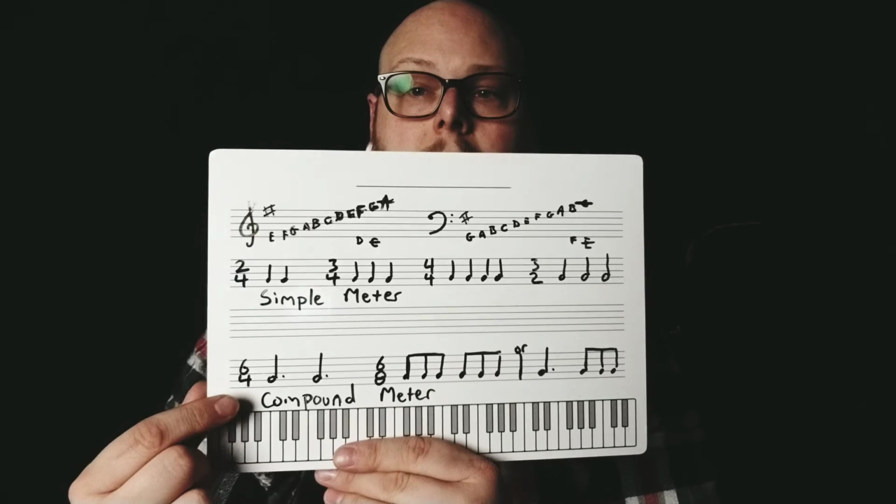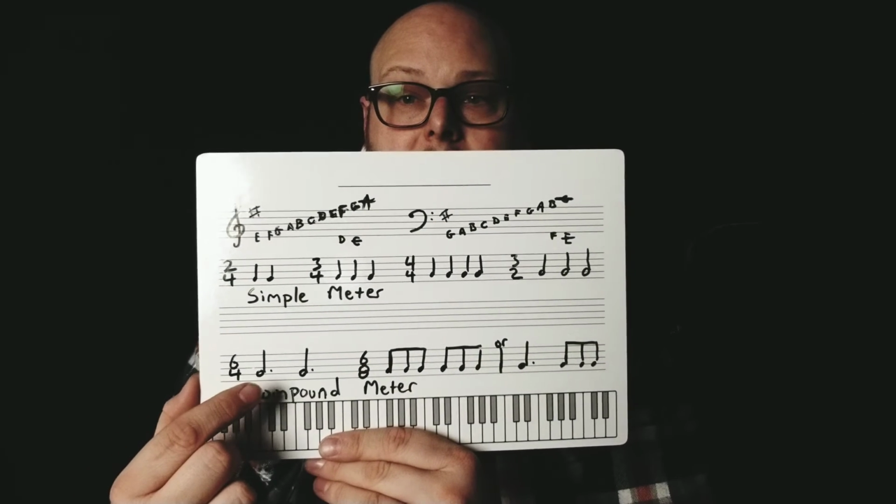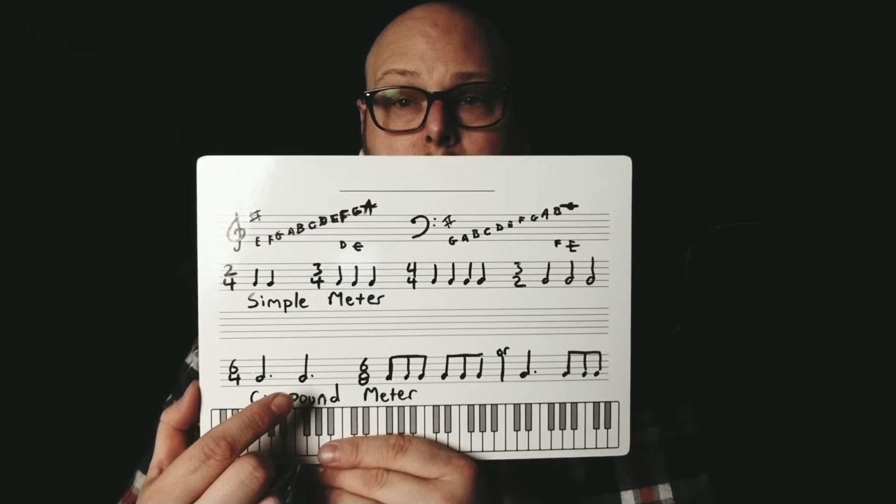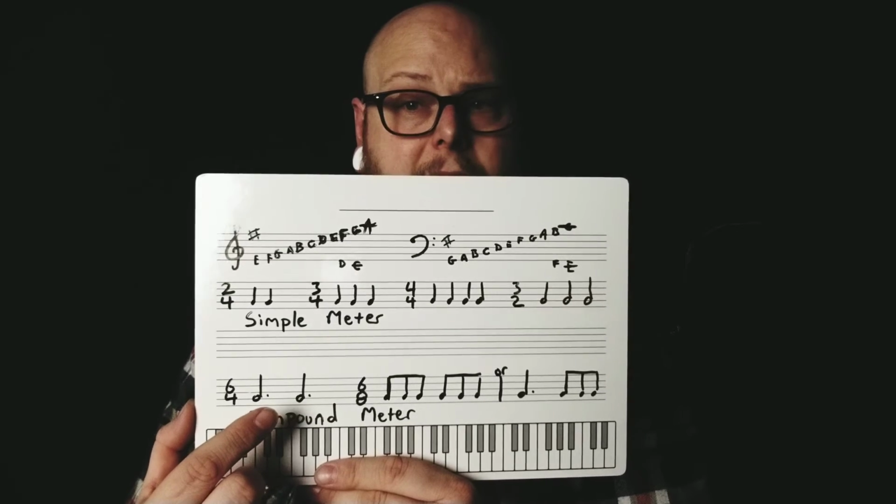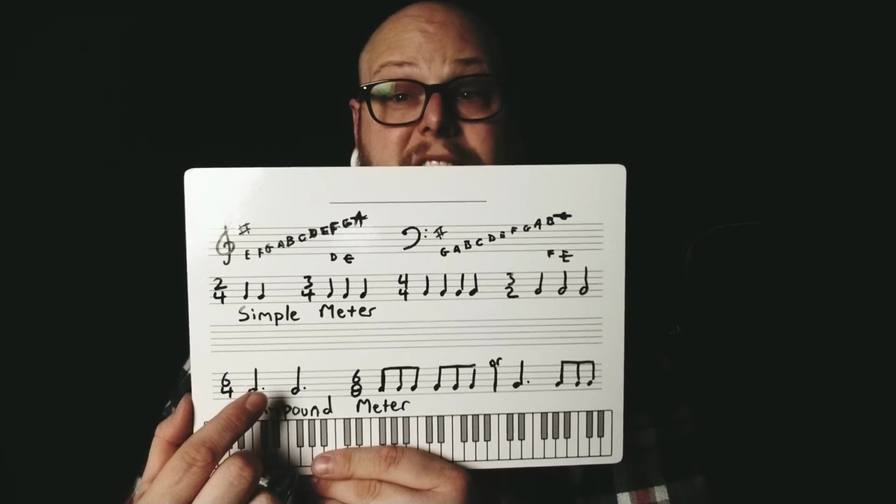But in this case, we're dividing the measure into 2 dotted half notes, mostly because I want you to see a dotted half note and what that means. The dot means that you add an extra half of the original length. So a half note is 2 quarter notes long. Add a half, which is another quarter note.